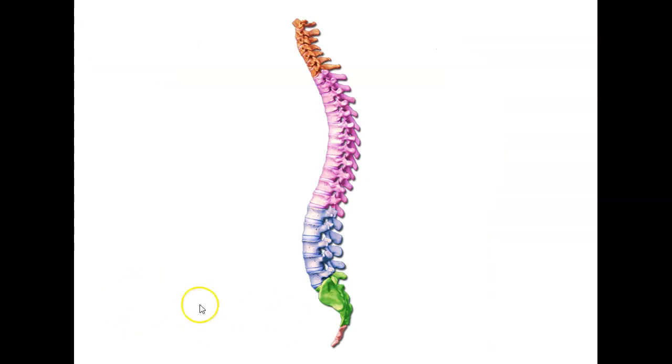So as is our habit, we need to stop and we need to review those vertebrae without looking at words so that we always are making sure we practice and have repetition.